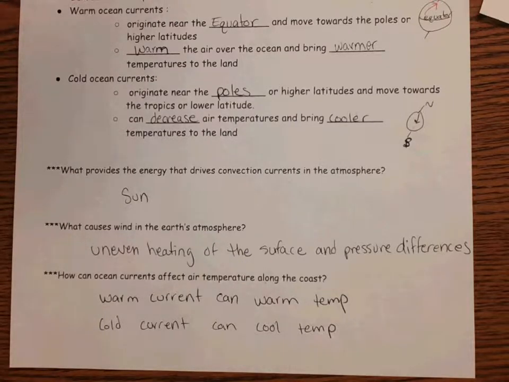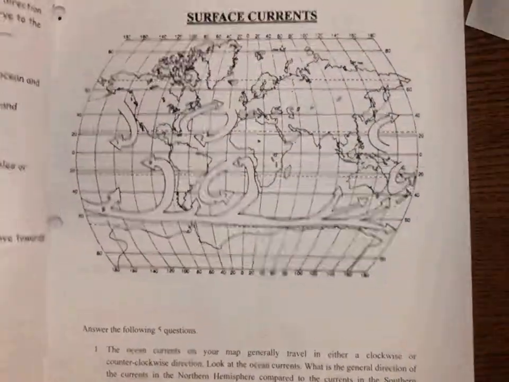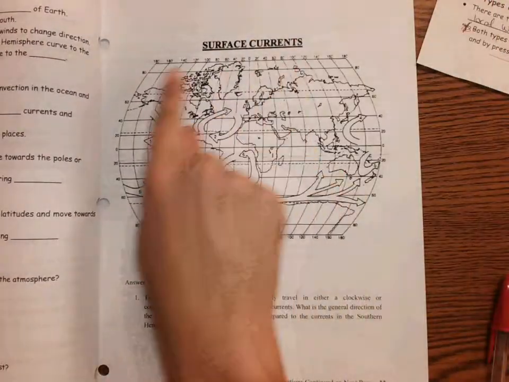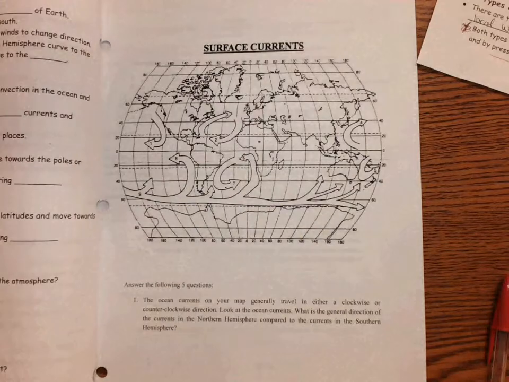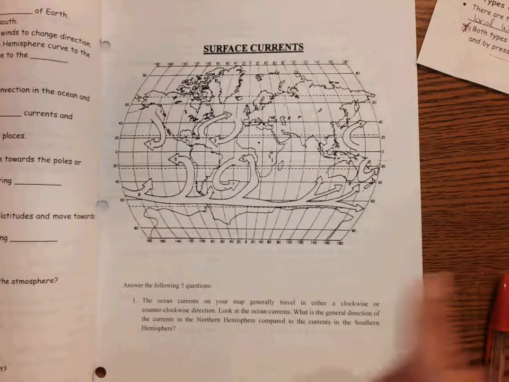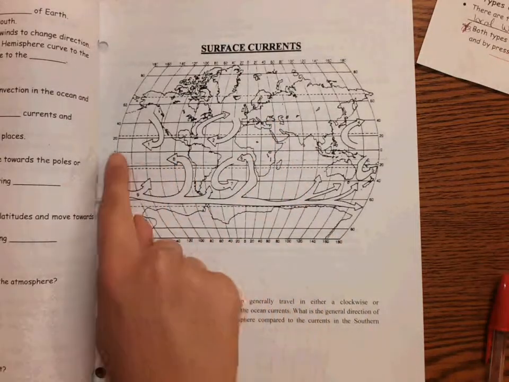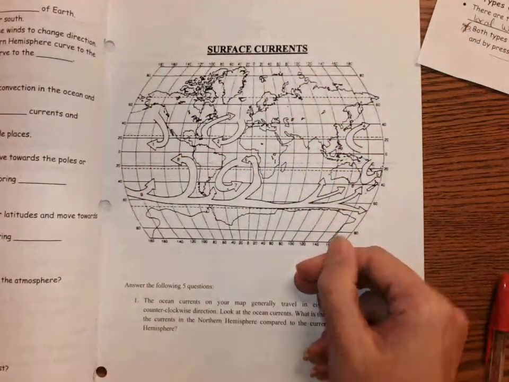The instructions to this activity are posted on Google Classroom right underneath this video. So turn to the surface current webpage, surface current page, and it has instructions. These are numbered. It tells you what color to color each number. It then tells you not to color the oceans, right? Draw the equator. Follow the instructions on what you're supposed to do. Then you have 5 questions to answer. Read carefully and answer the 5 questions.